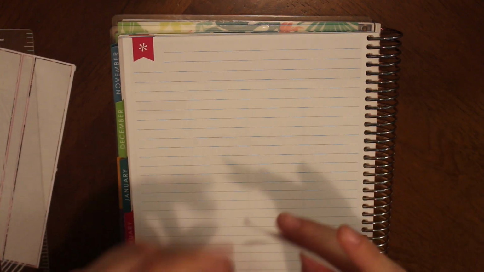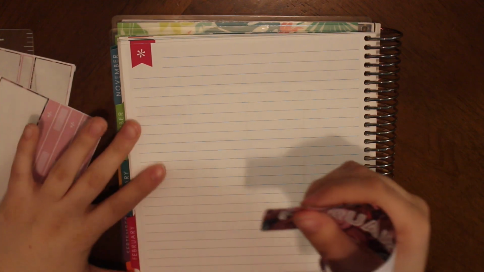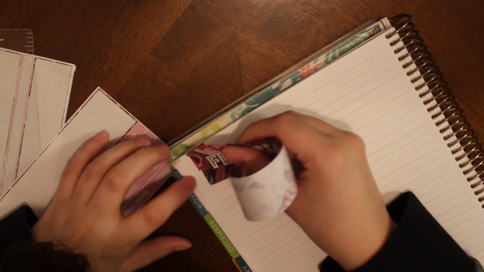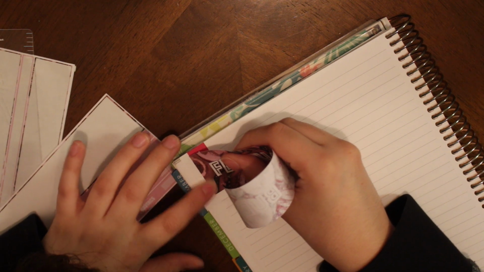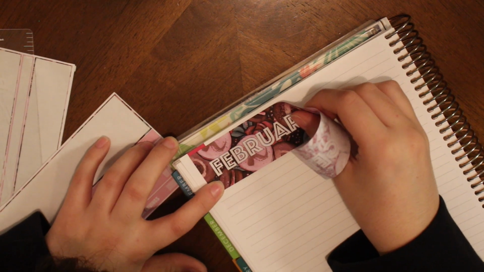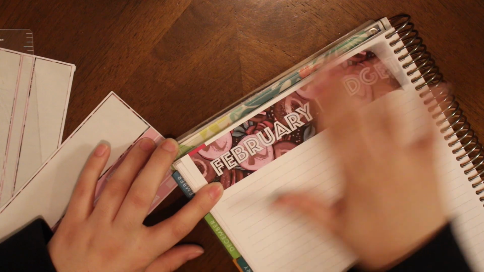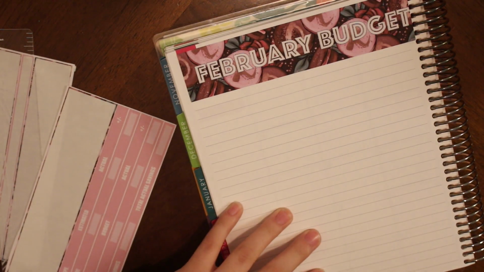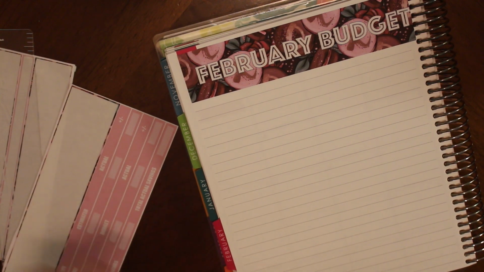So now we're going to move on to the February budget, because who doesn't like that? I'm just going to not worry about covering up the flag. It's all pink this month anyway, so it doesn't matter that much. Okay. So we have that down.